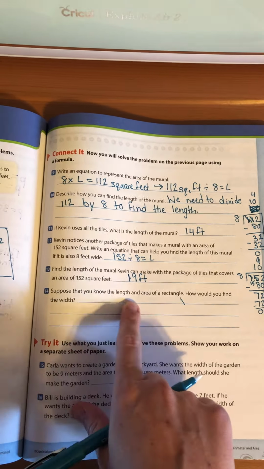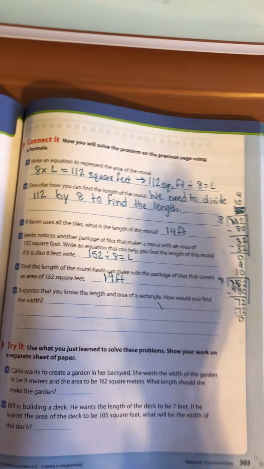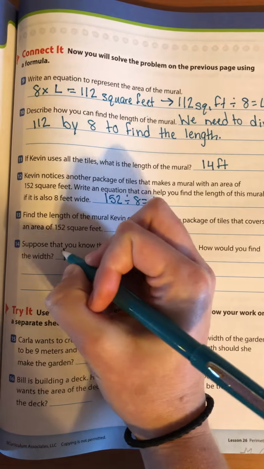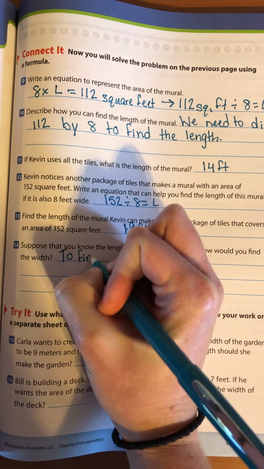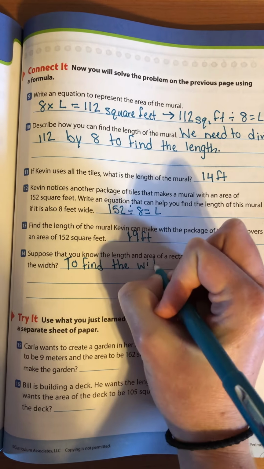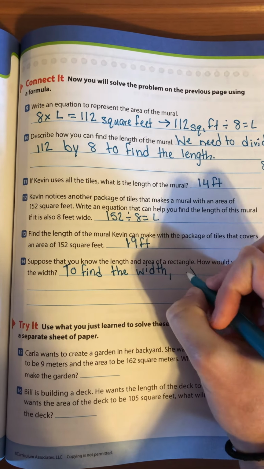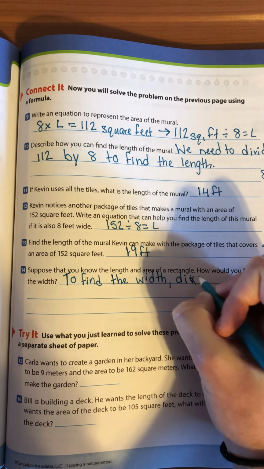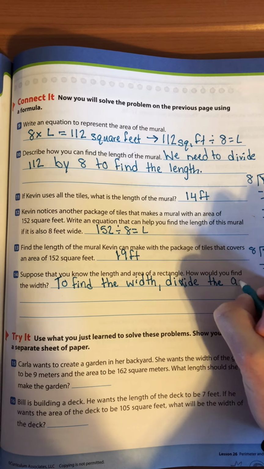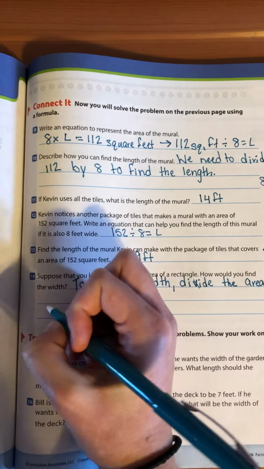Okay, suppose that you know the length of an area of a rectangle. How would you find the width? We're going to describe what we just did. So to find the width, divide the area by the side you know.